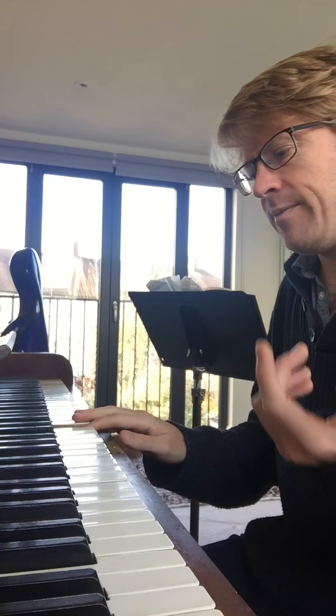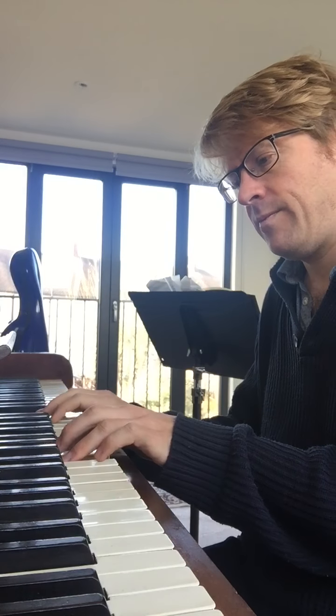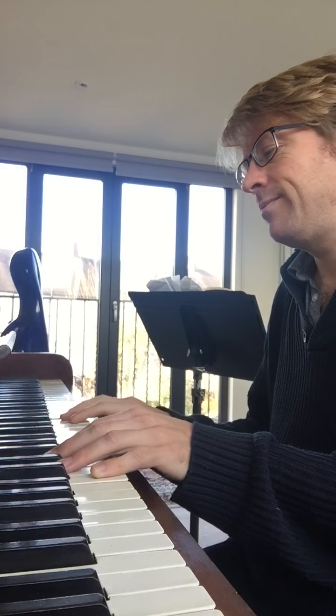And he harmonizes it like this. Very simple, very touching, eloquent melody. But it's the harmony that I'm interested in here. So what are these three chords? Well, F major.